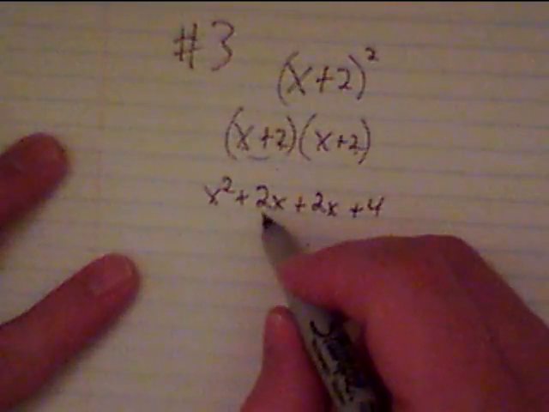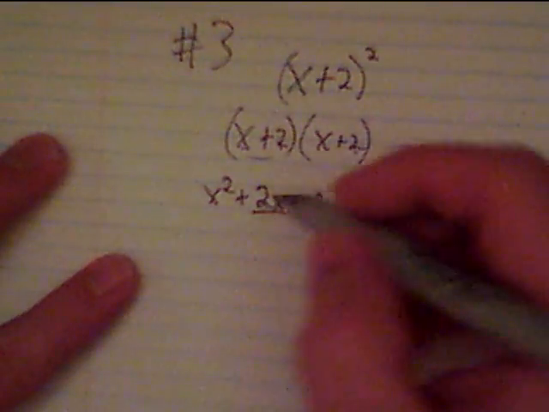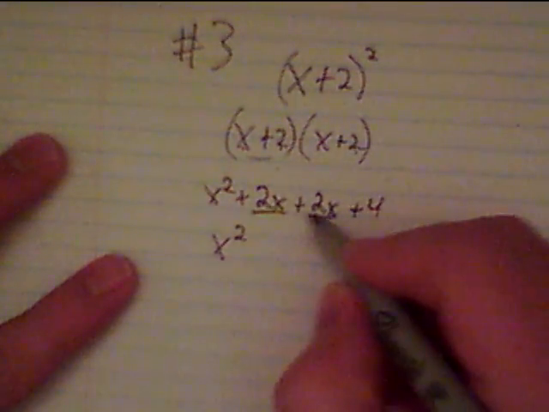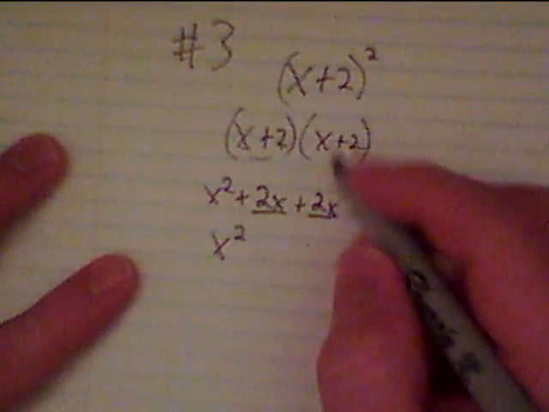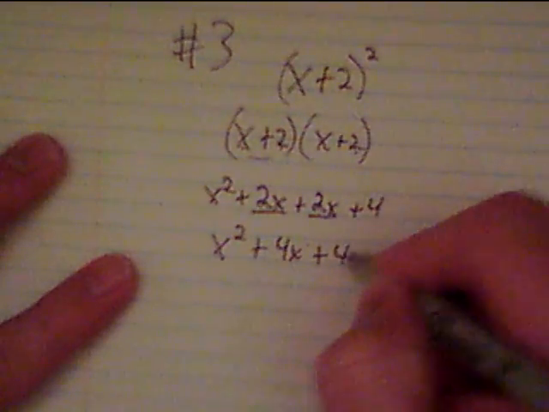And notice we have like terms here. They're taken to the same power, so we can combine them. So the x squared comes down. We have 2x plus 2x for a total of 4x, plus 4.